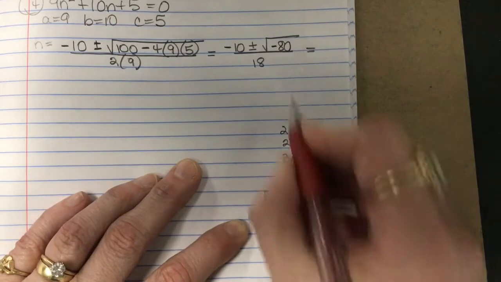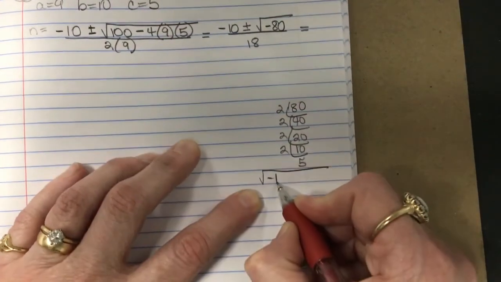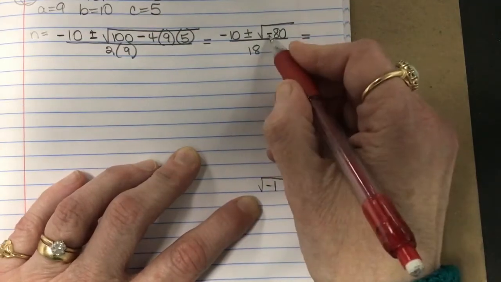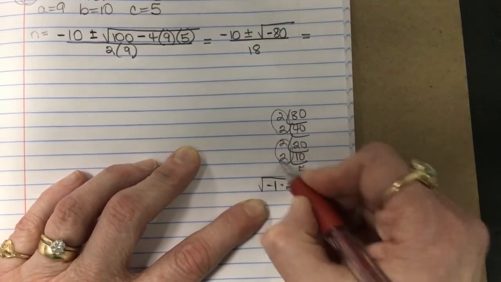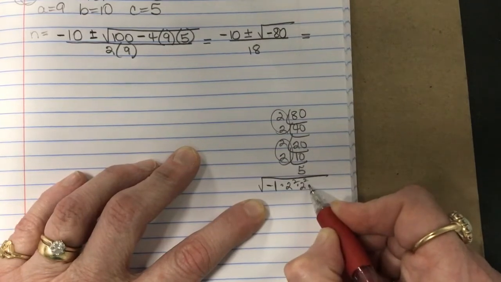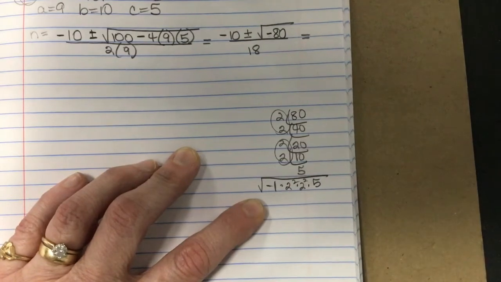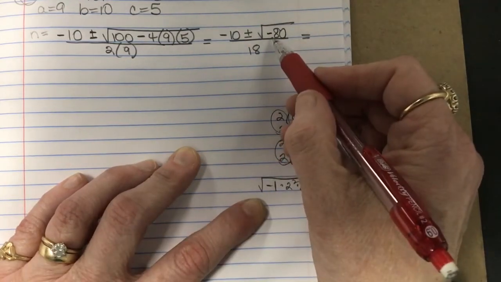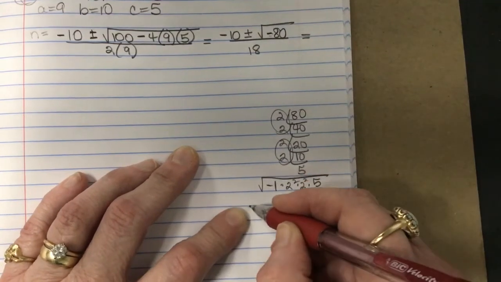So what I'm going to do? Square root of negative 1. This is my scratch work off to the side because I don't really want to do it up here in the problem. And then I've got times 2 squared, times 2 squared, times 5. Okay, we got our i. That's our 1. So i is going to come out.